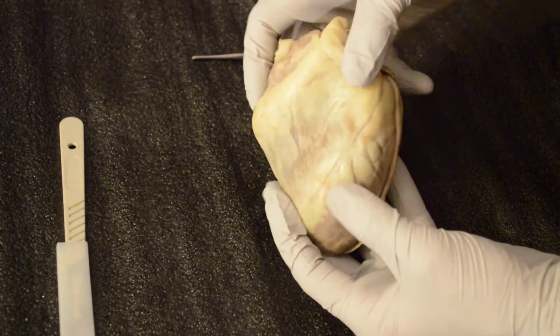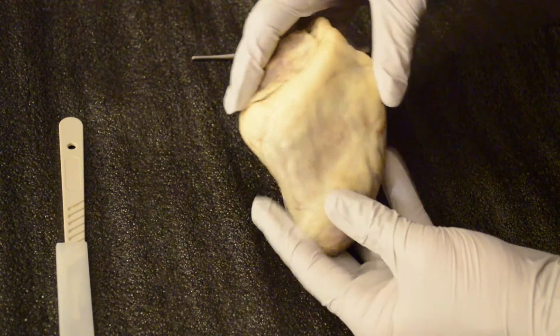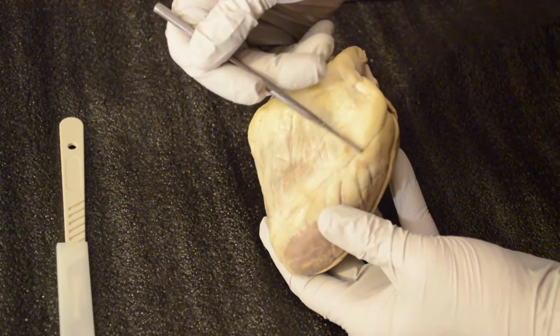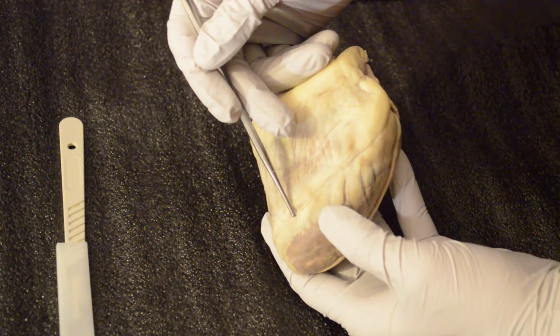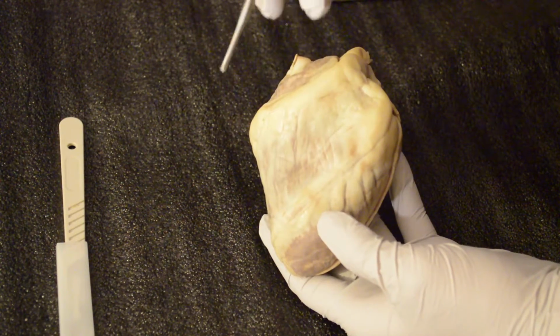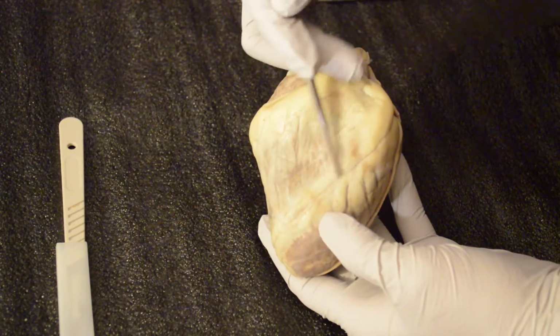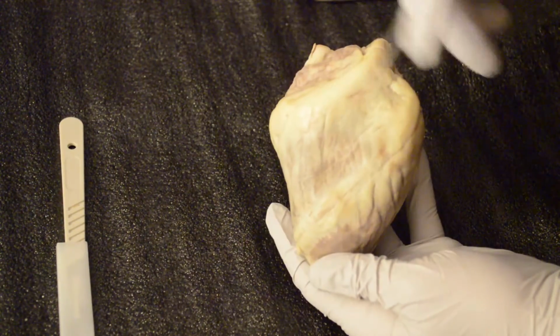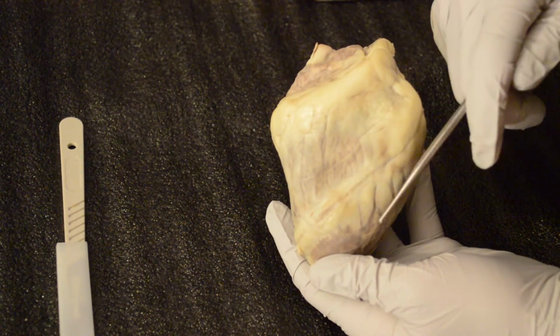Okay, moving on to the interventricular sulcus. The interventricular sulcus is going to be located right here. This is going to be at the anterior side. The anterior interventricular sulcus is going to be primarily situated on the sternocostal surface of the heart, and is close to the left margin. So right here is the left margin on the heart.